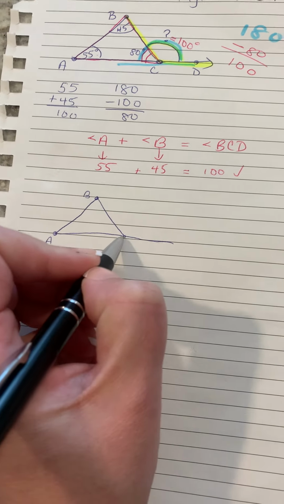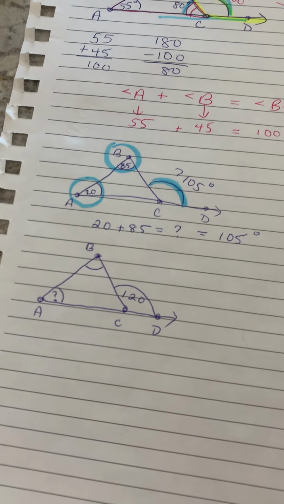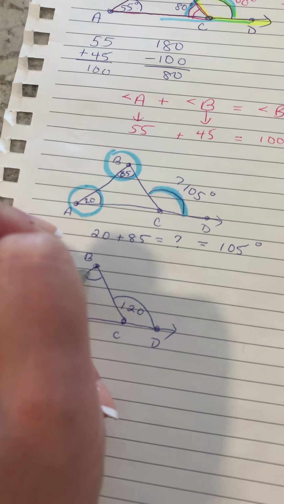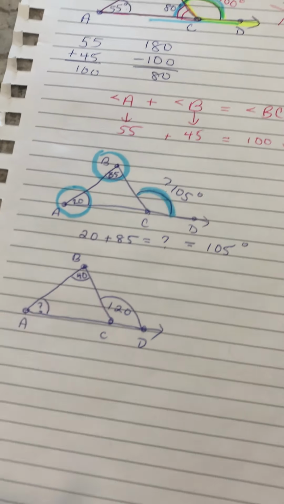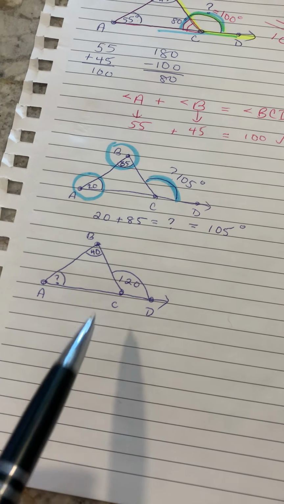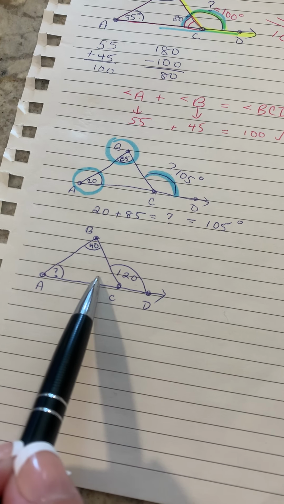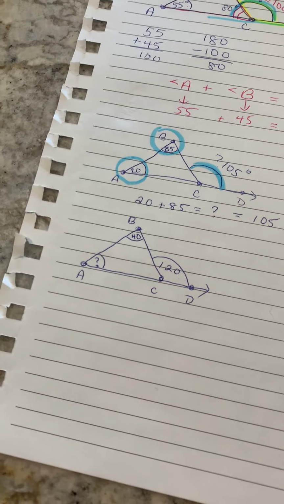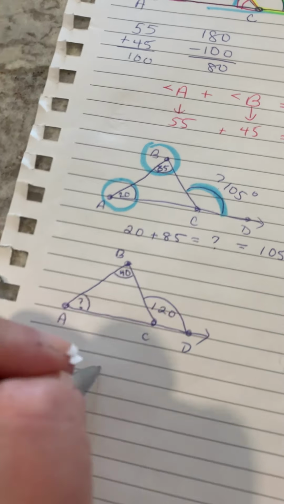So maybe I don't know angle A, but I know angle B is, maybe angle B is 40 degrees, right? Well, again, I can figure out what this angle is using supplementary angles and then figure out what this is using the sum of 180 theorem. But I also know that angle A plus angle B equals the exterior angle BCD. All right, I know that. I know that this inside angle plus inside angle equals the outside angle here.